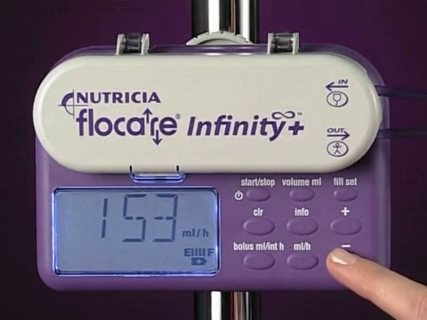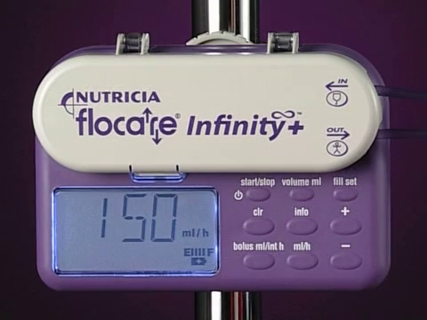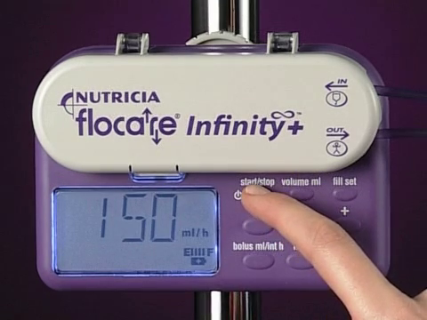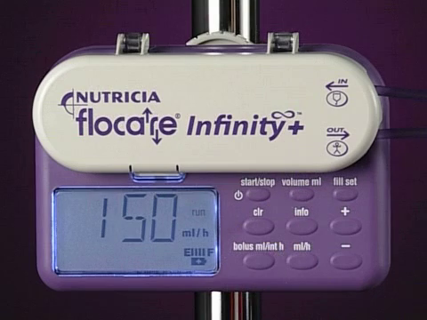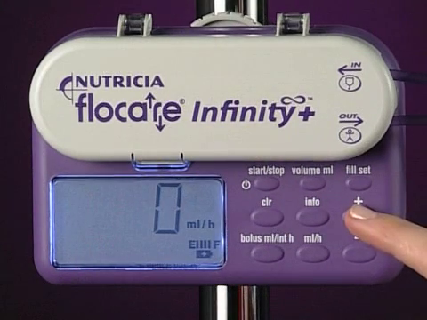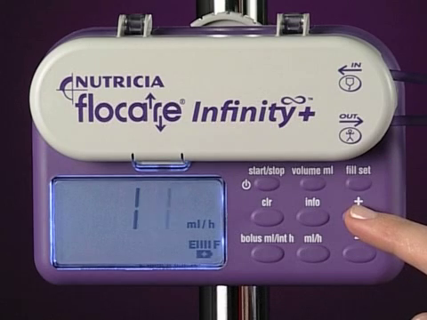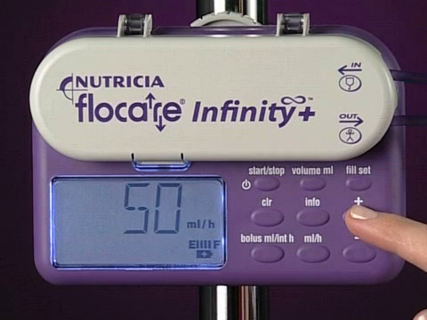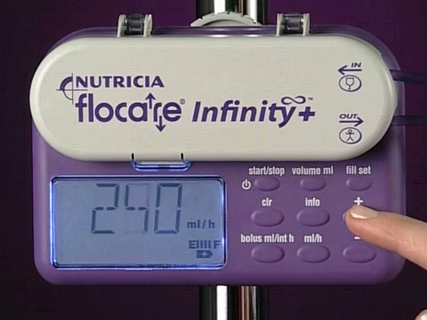Now press the Start/Stop key to initiate the program. The flow rate can be set anywhere from 1 to 400 milliliters per hour in 1 milliliter increments. In addition, a feature of the pump is that it will briefly pause at common flow rates such as 50, 125 and 250 milliliters per hour.